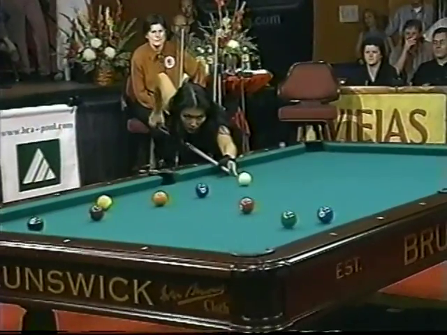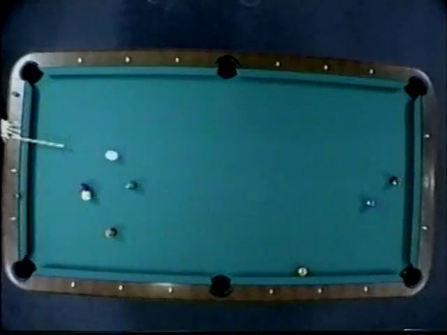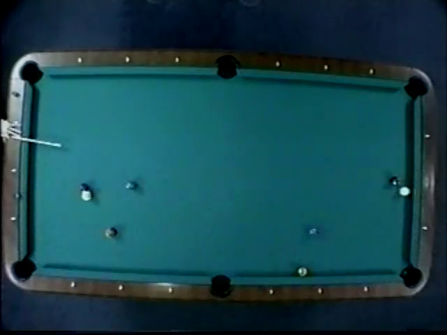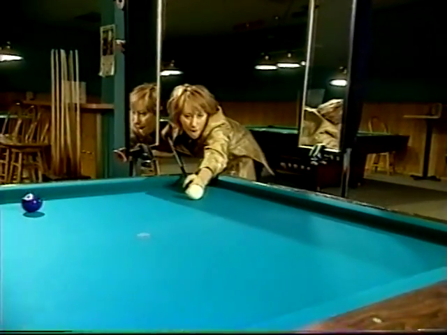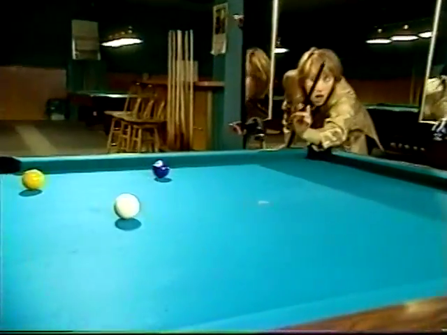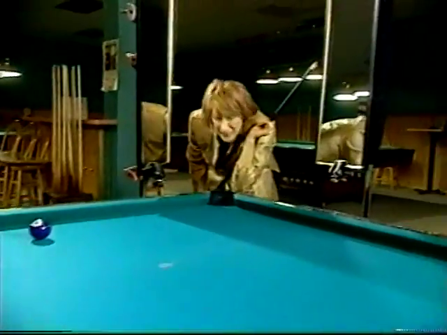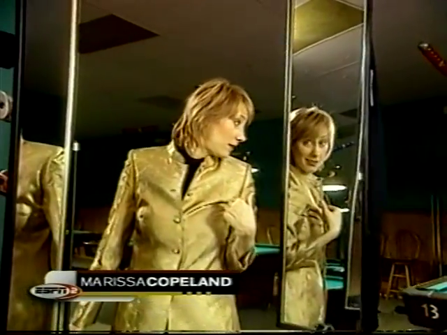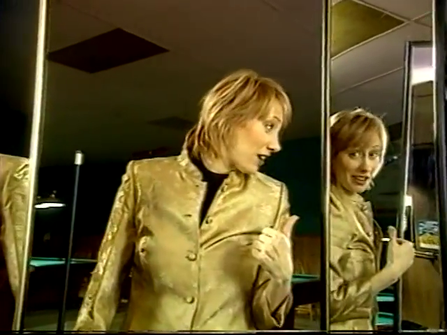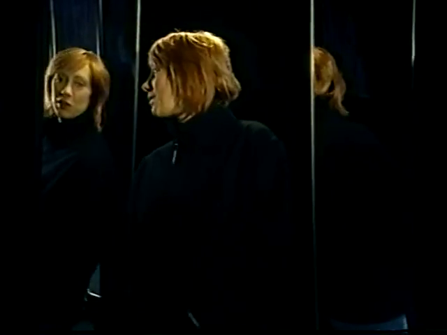Sports figures, put your brain in the game. You know, the thing that separates the really great pool players from the rest of us is the fabulous bank shots that they make. One way to understand bank shots is just look in the mirror.